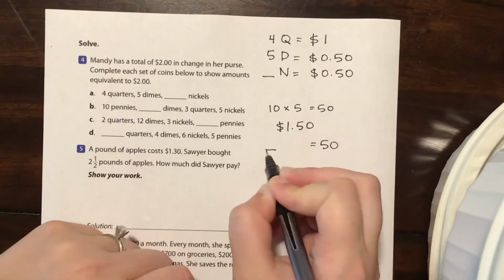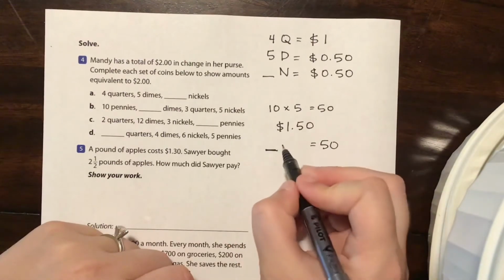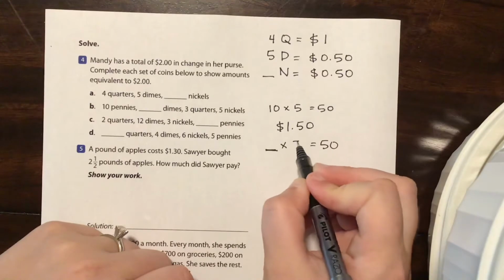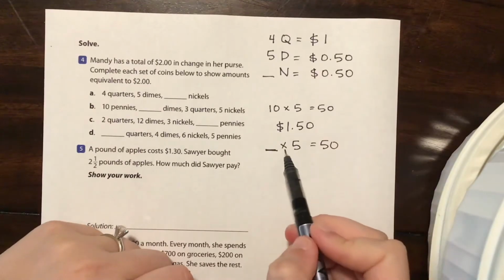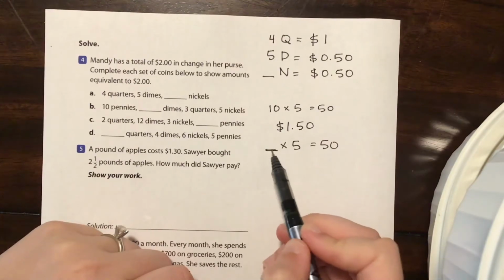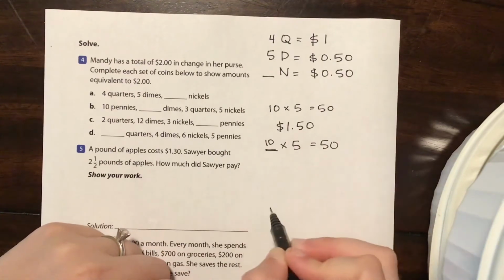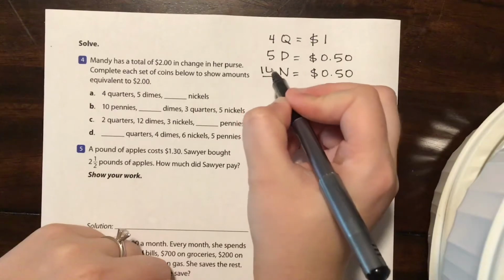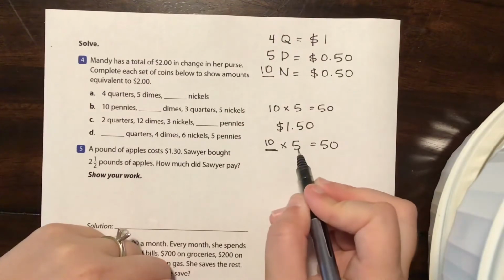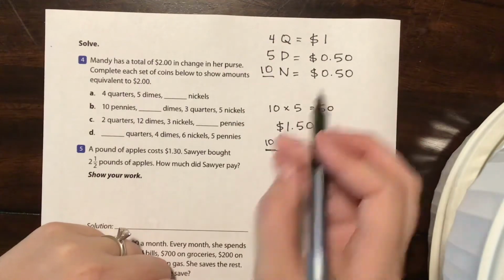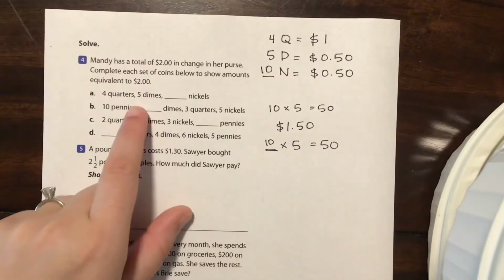So some amount of nickels, and we know every nickel is worth 5 cents. So we would need 5 cents how many times to get to 50? So the missing number would be 10. 10 nickels, so 10 times 5, because they're each 5 cents, equals 50 cents, and that would make our $2.